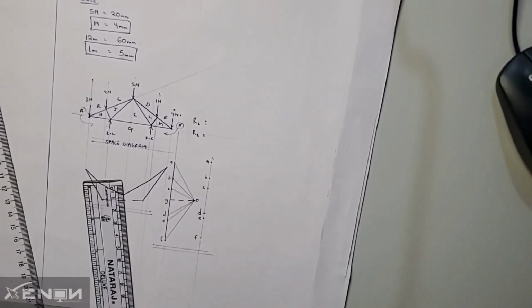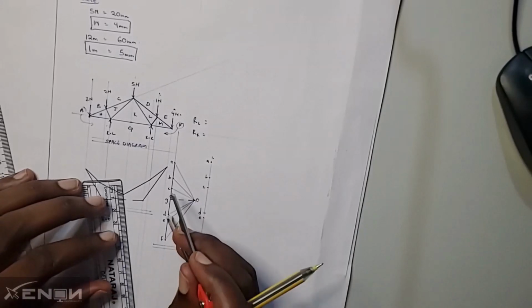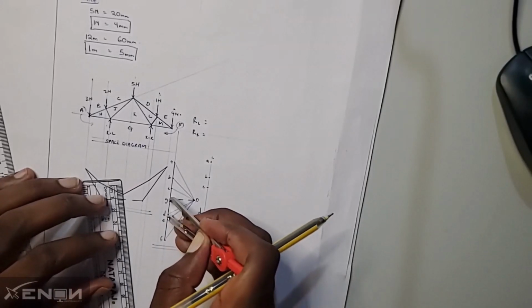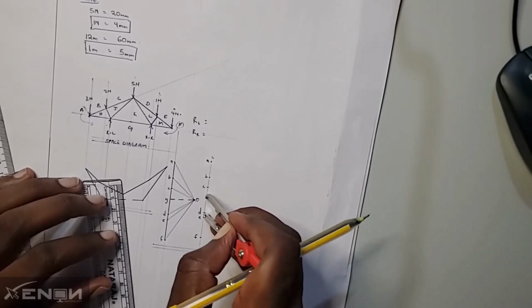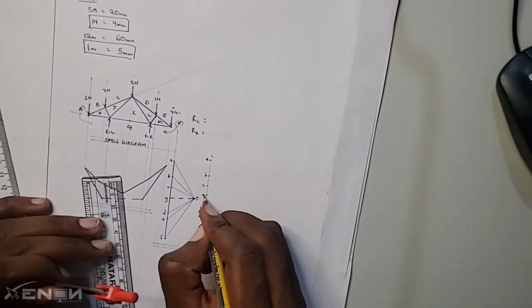And then we have a new point, which is G. So I'm going to measure G from B. And this distance here, I can put it right here. So this, ladies and gentlemen, is G.